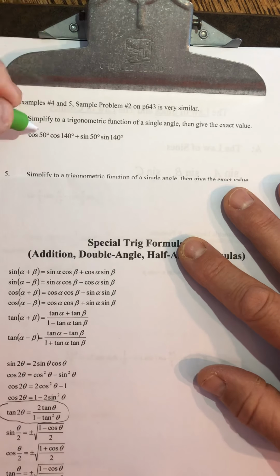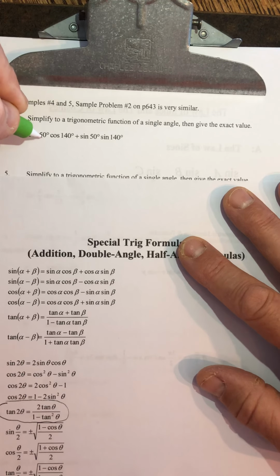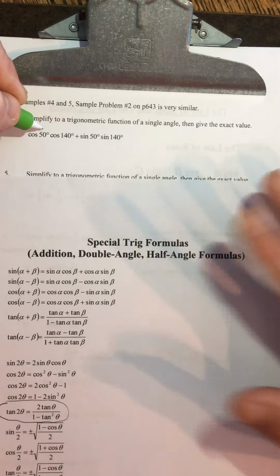Look carefully at this. Let 50 degrees represent the first angle, alpha, and 140 degrees is a different angle. Let that be beta. So really we have something that fits the pattern of cosine of alpha times cosine of beta plus the sine of alpha times the sine of beta, because the same angle shows up here and here.